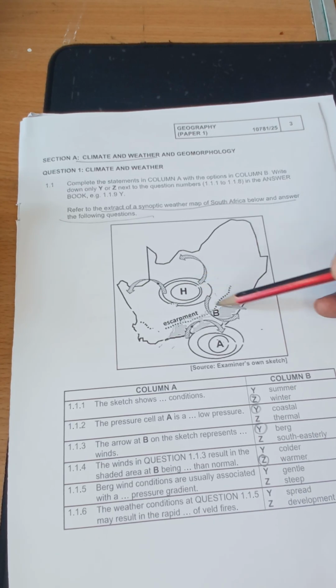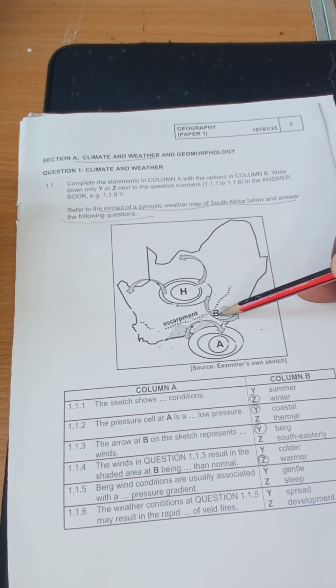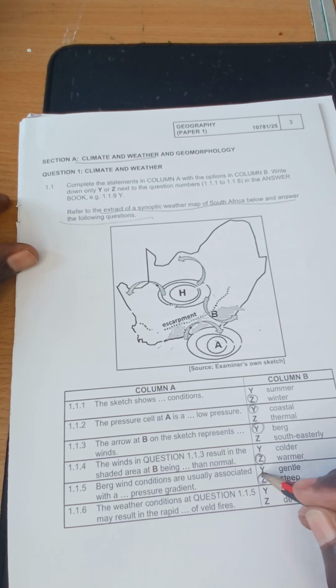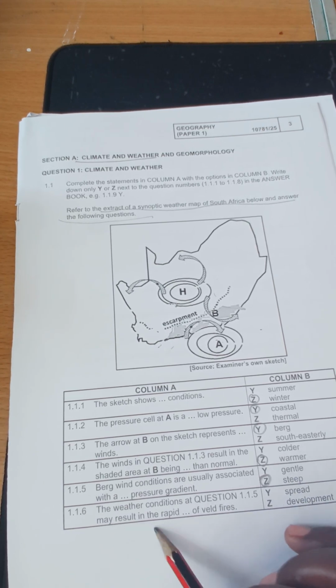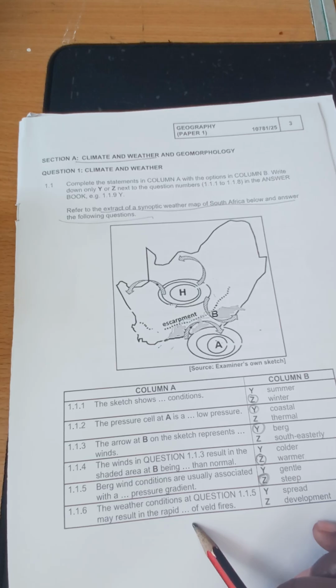So in this instance, you know how we end up having our berg winds. The winds will be very strong. So that makes it steep. There'll be strong winds. So this makes it a steep pressure gradient. 1.1.5, which is Z. Then the weather conditions in question 1.1.5 may result in the 1.1.6.